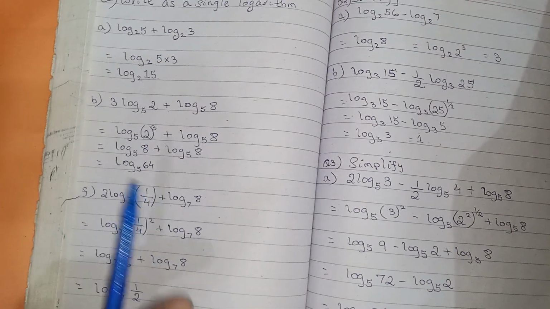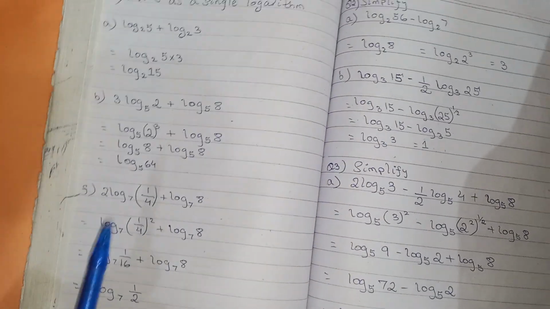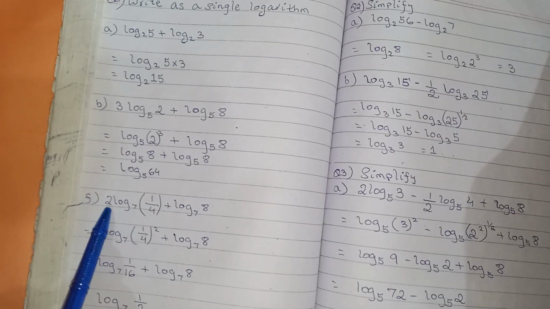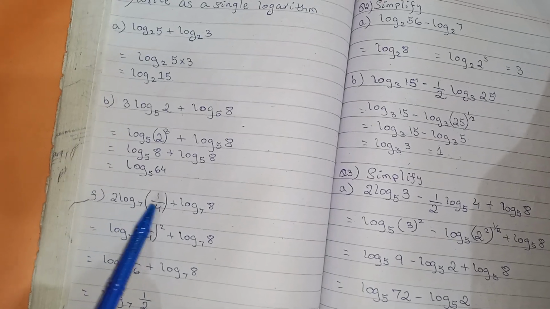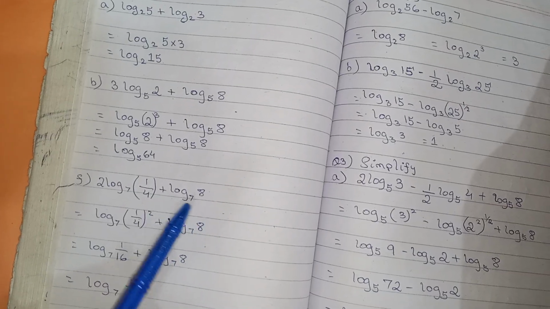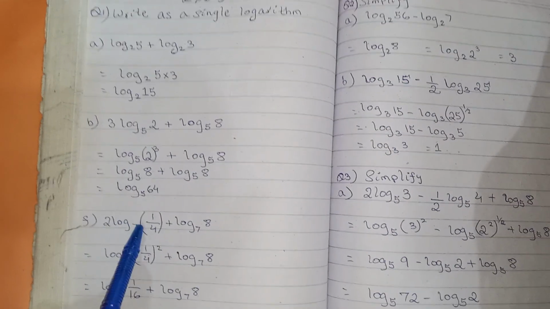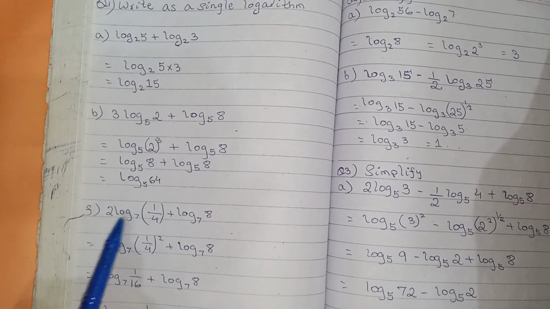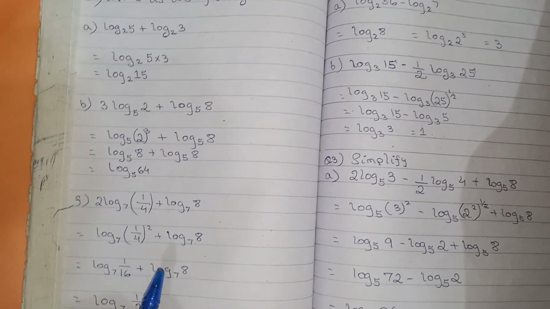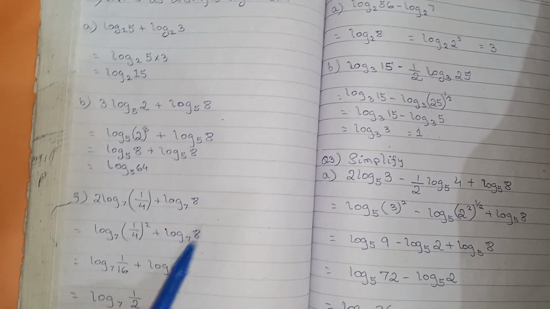Then the F part says, some selected parts we will try to learn. The F part says 2 log 7 1 over 4 plus log 7 8. Again we will apply the power rule, which gives log 7 of 1 over 4 to the power 2. 1 over 4 squared is 1 over 16, and plus log 7 8 is written as it is.